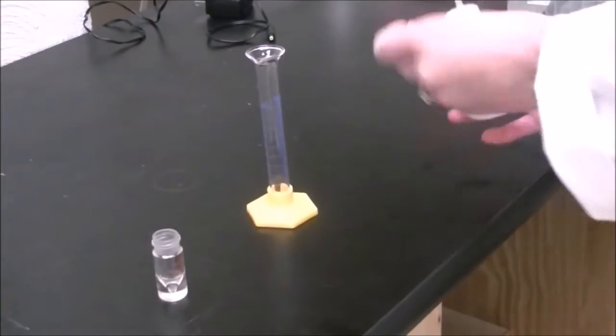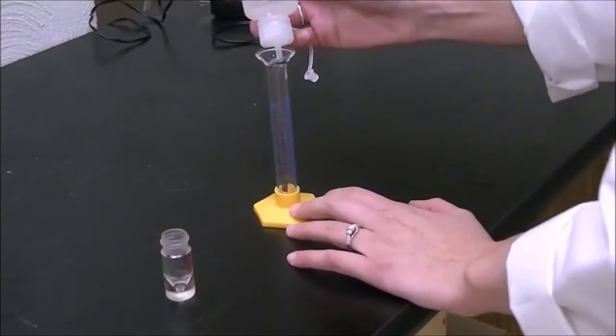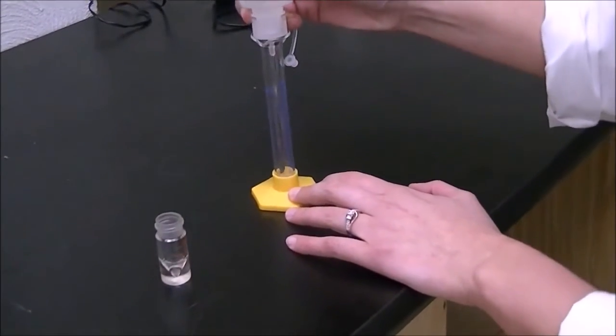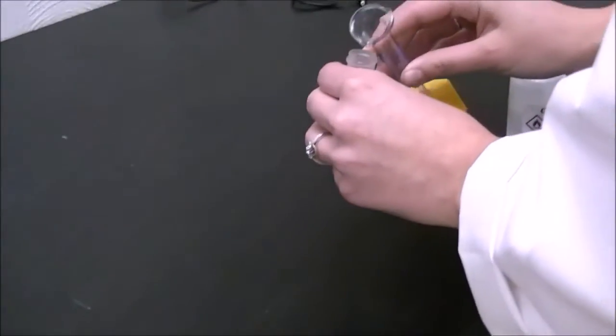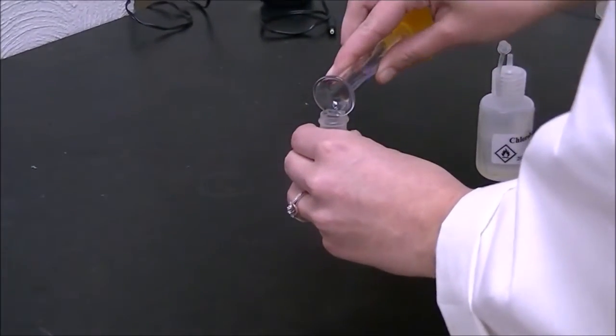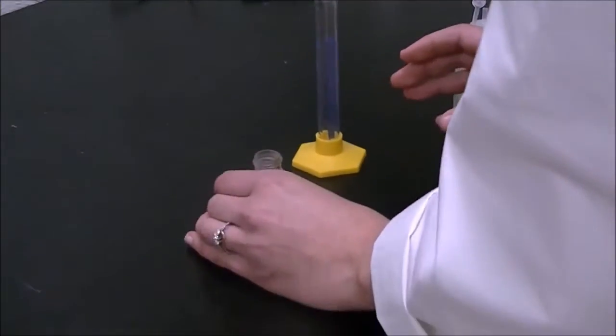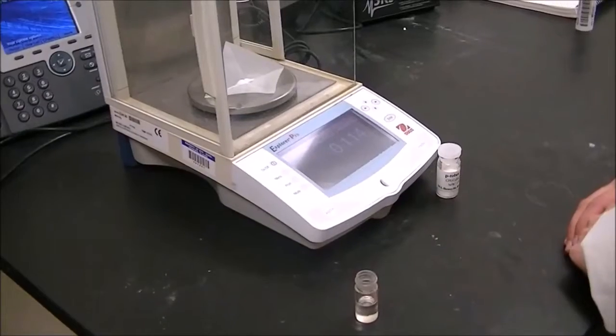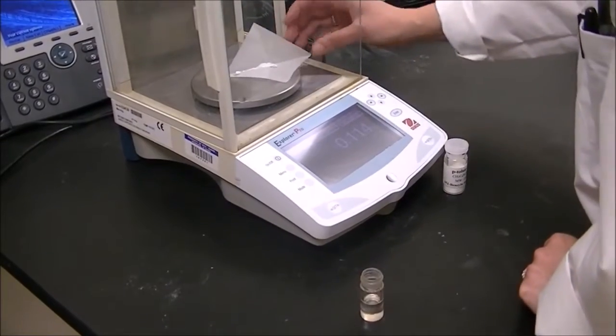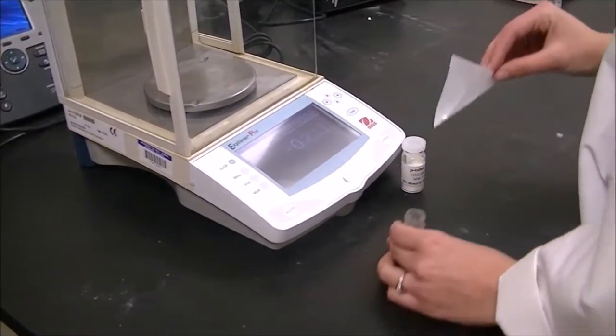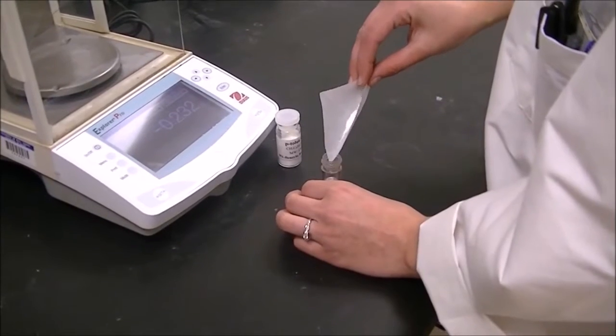Add 1 milliliter of chlorobenzene to your 3 milliliter conical vial. Weigh out 0.11 grams of toluic acid and combine it with the chlorobenzene in your conical vial.